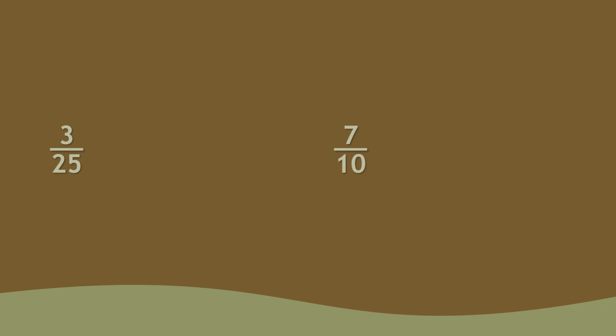And if the denominators are multiples of 100, so you can divide them evenly into 100, then the easiest thing for you to do is to rename these fractions as a fraction that has 100 as the denominator. Remember, that magic 100, that is going to be the easiest way for us to find the percent.